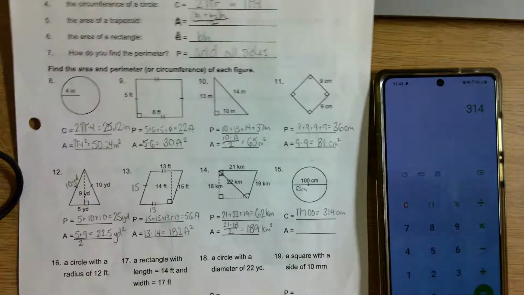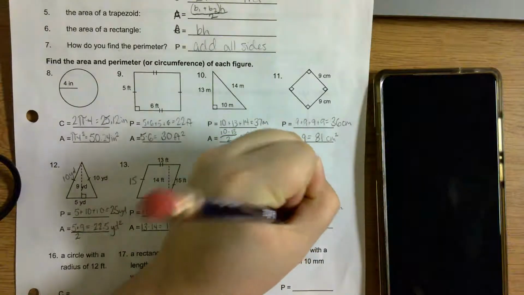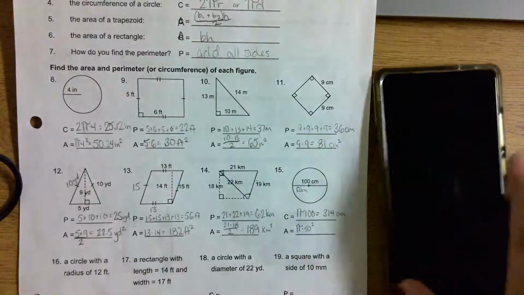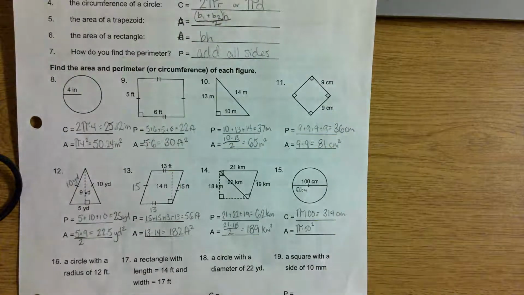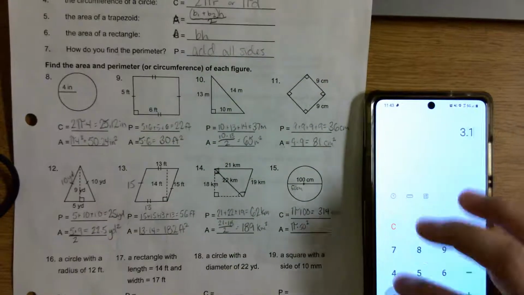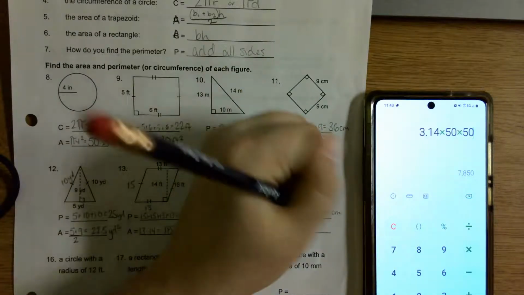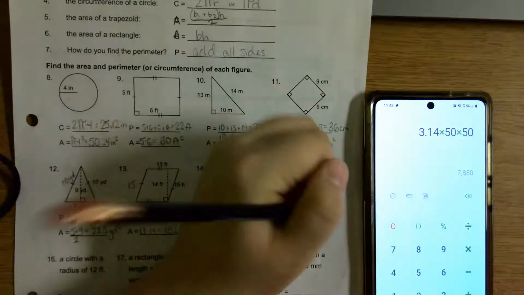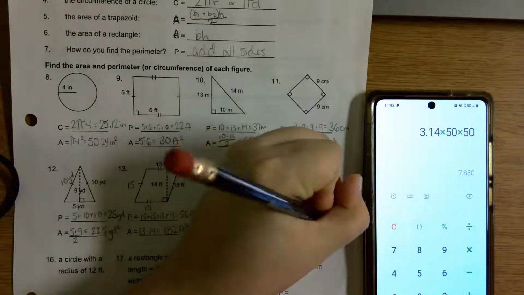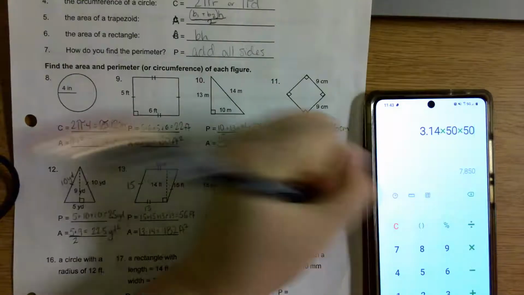All right, so when I'm doing my area, I've got pi times 50 squared, which is 50 times 50. So when I plug it in my calculator, I'm going to do 3.14 times 50 times 50. And I will find a very large area of 7,850 centimeters squared.